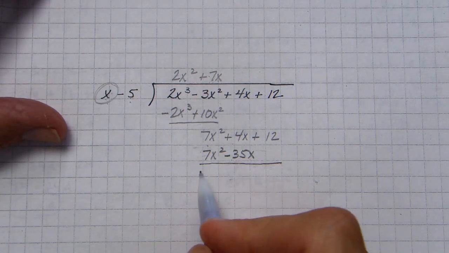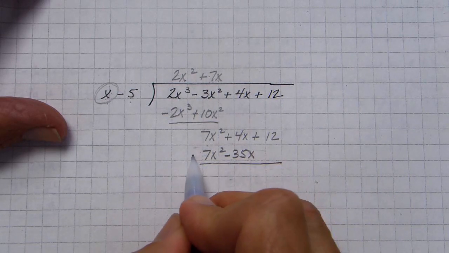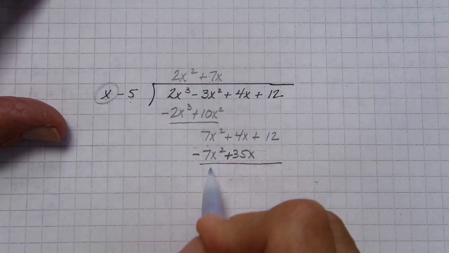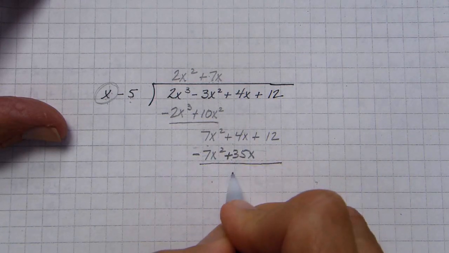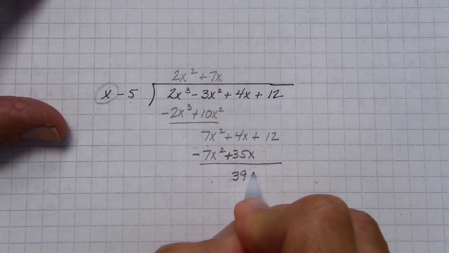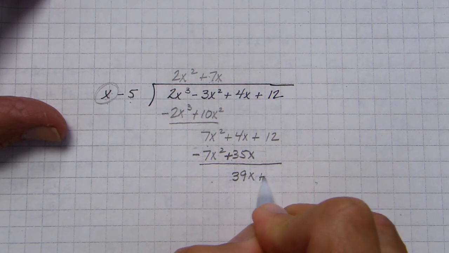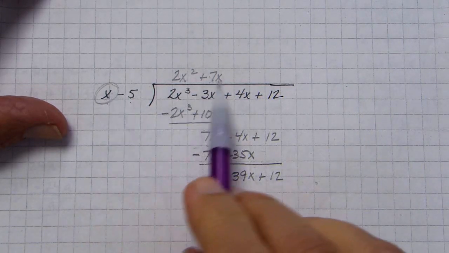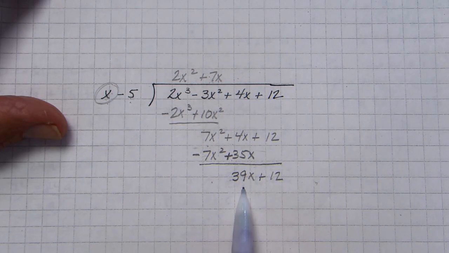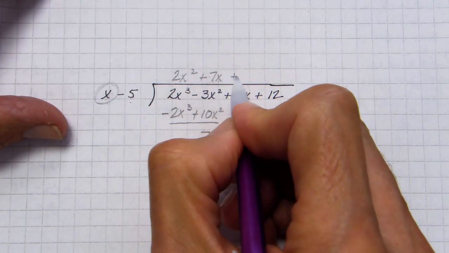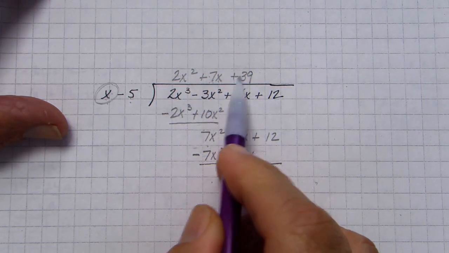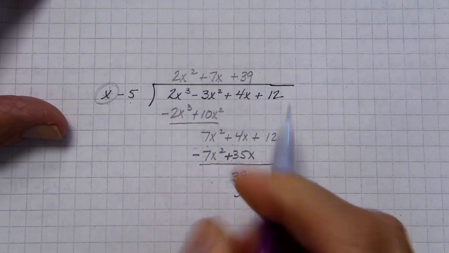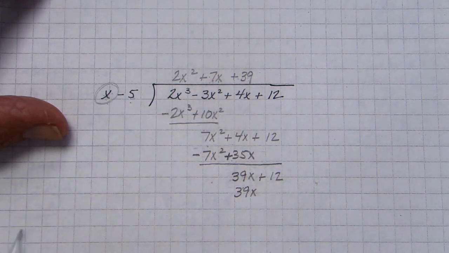Okay, so we've got this, and now our next idea is, well, let's take these things away. So I'm going to turn that into a minus, make this a plus, and I'll combine. These cancel out, and that was by design. And I'm left over with 39x plus 12. And so once again I ask, well, x times what gives me that 39x? That's pretty easy, 39. So 39 times x is 39x. And then I got to do 39 times 5.